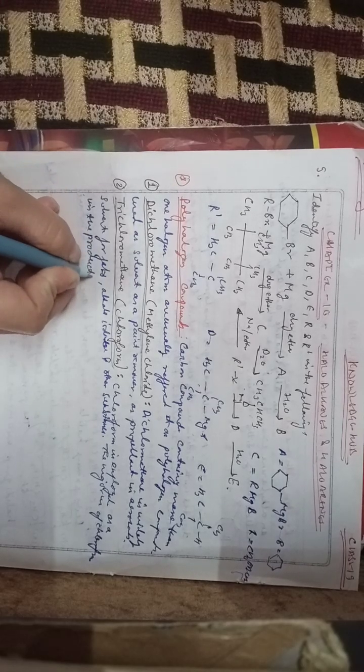The major use of chloroform is in the production of the freon refrigerant R22.